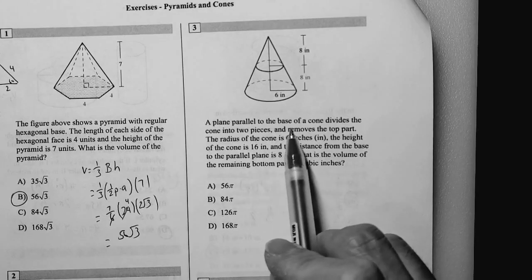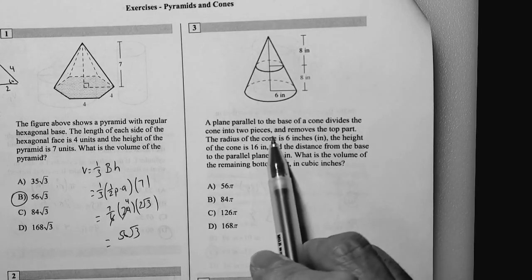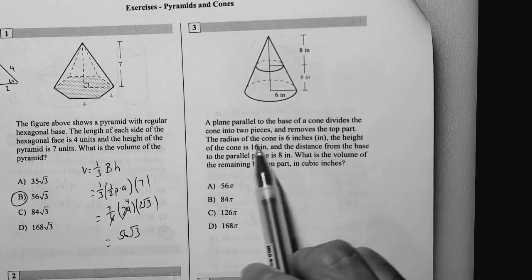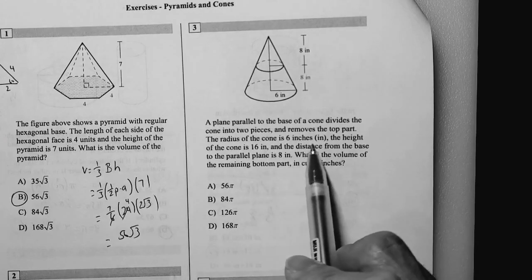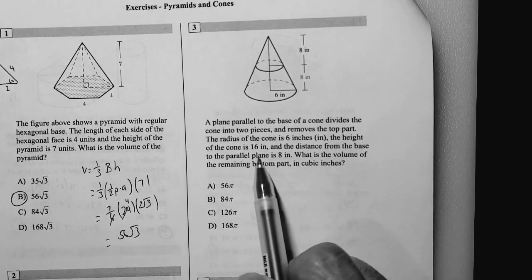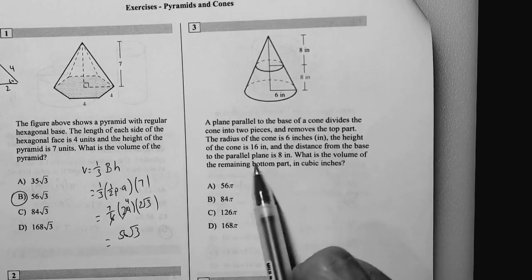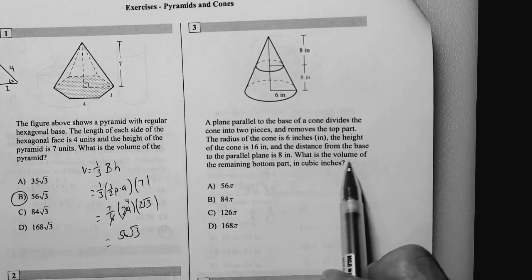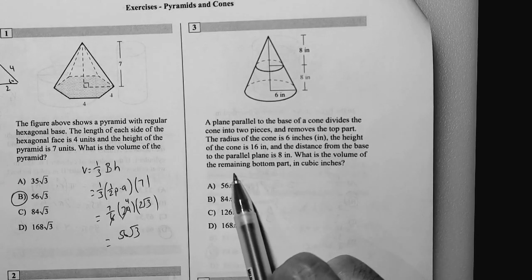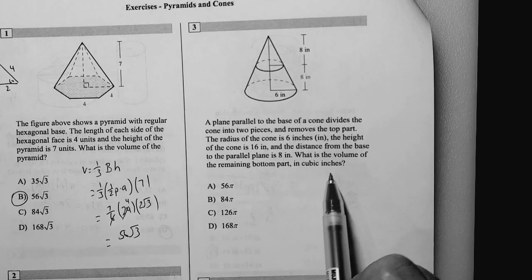The plane parallel to the base of a cone divides the cone into two pieces and removes the top part. The radius of the cone is 6 inches, the height of the cone is 16 inches, and the distance from the base to the parallel plane is 8 inches. What is the volume of the remaining bottom part in cubic inches?